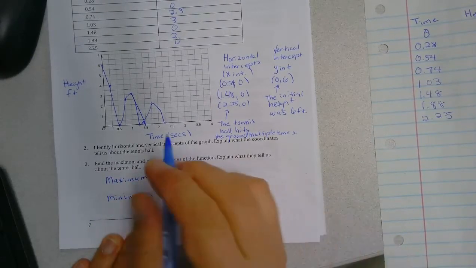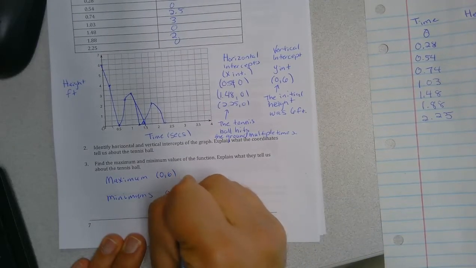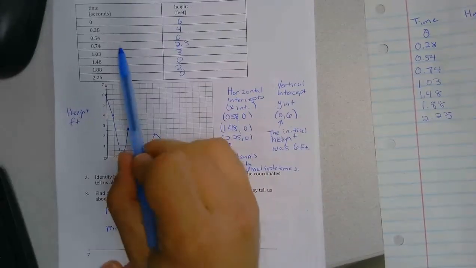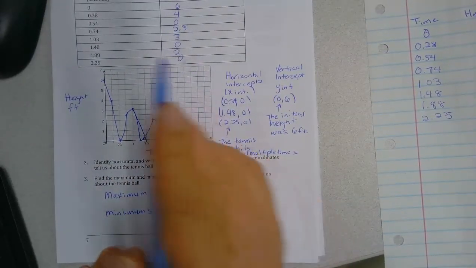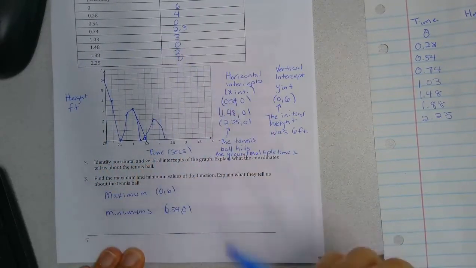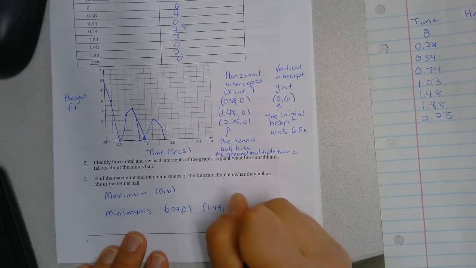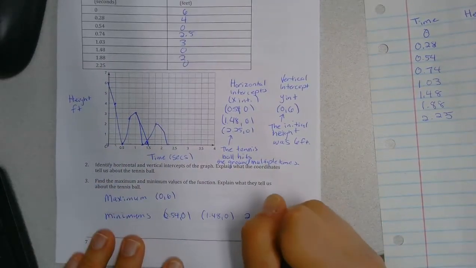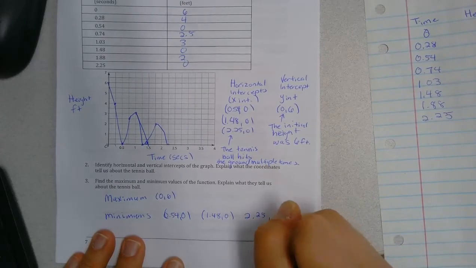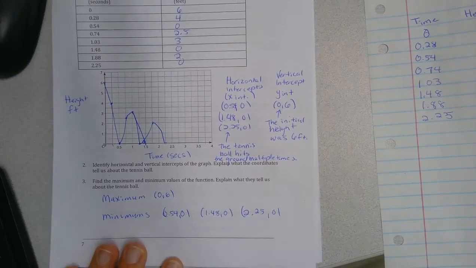And those minimums are 0.54 for x, and the minimum height was 0. Then our other one, 1.48, is 0. And then lastly, 2.25, 0. Again, make sure to list maximums and minimums as points or ordered pairs.